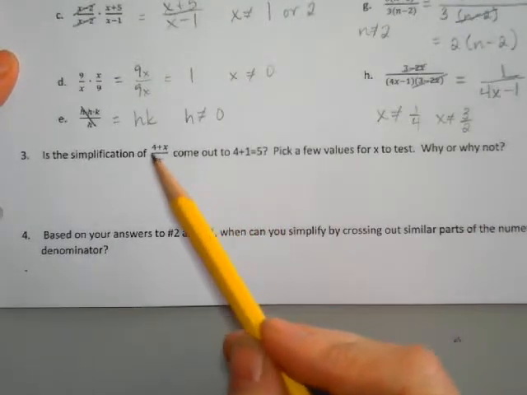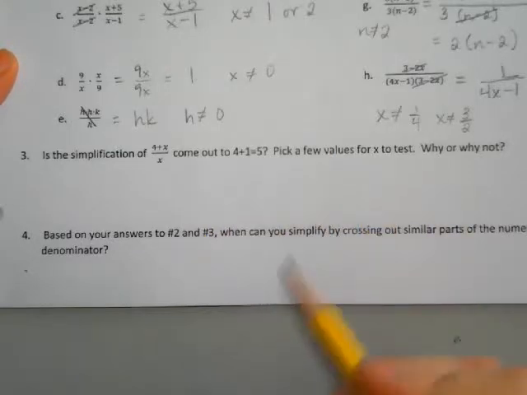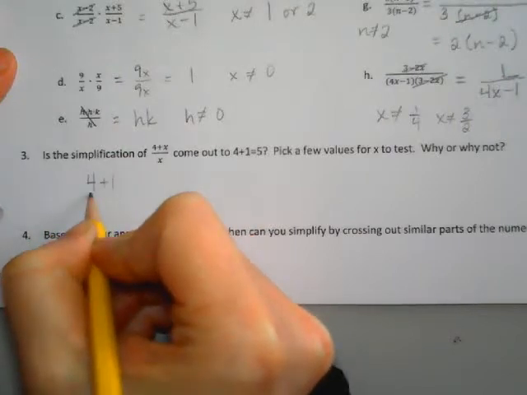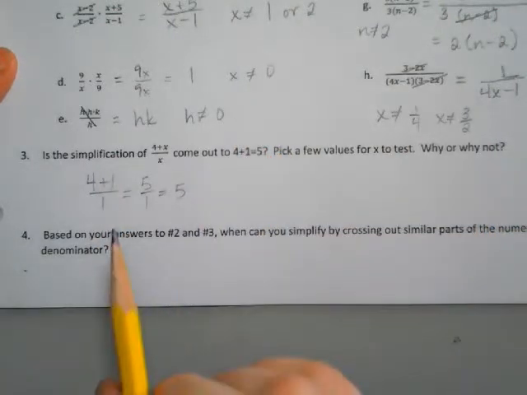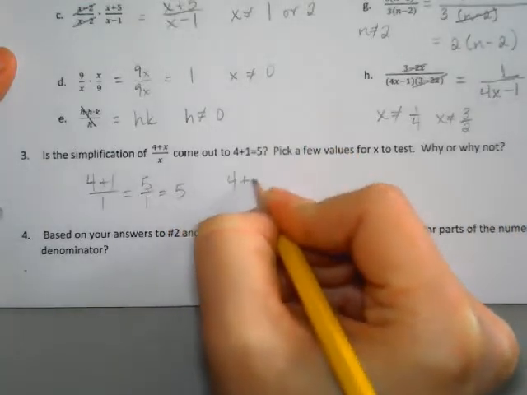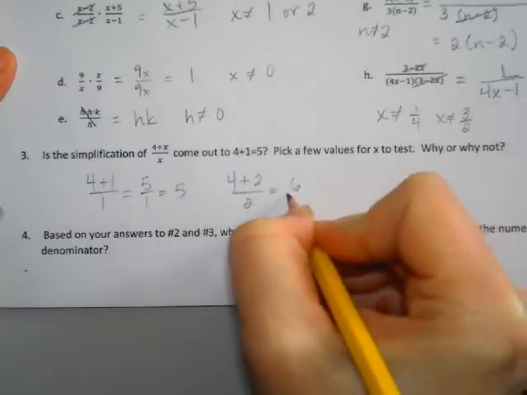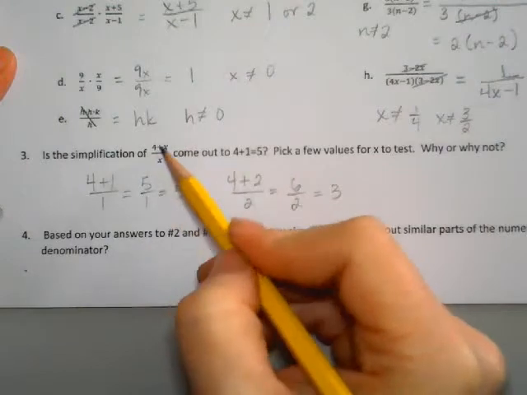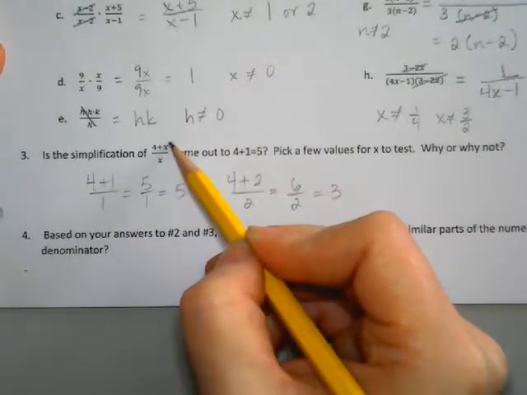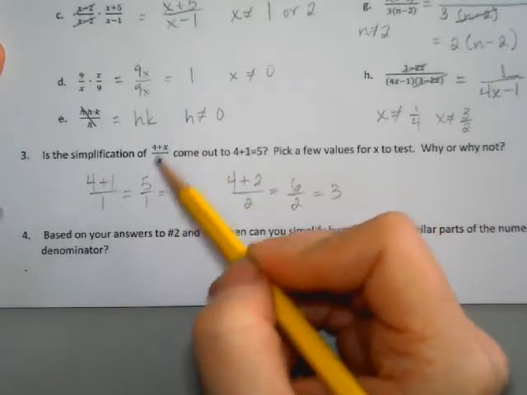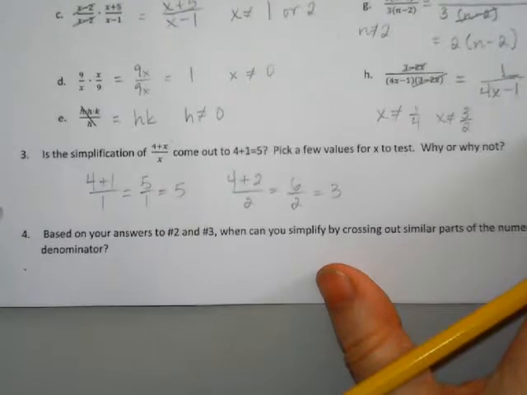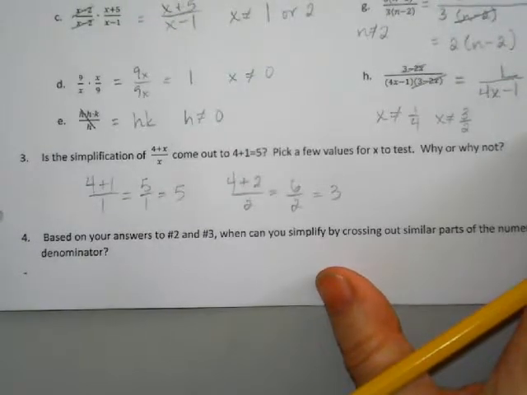Okay, so on number 3, some of you got there, some of you didn't. One of the things you want to be careful about, it says pick a few values to test this. And the first value that I picked was 4 plus 1 over 1, which happens to give me 5 over 1, which is 5. That is true for this. But if I put in a different value, so 4 plus 2 over 2, I end up getting 6 over 2, which is 3. So when I look at a problem like this, these cannot just divide out. If I am adding something and I'm not multiplying anything on top anymore, I can't divide those out. The rules of multiplication and division work with multiplication and division. The rules with addition and subtraction don't work quite as well with it.